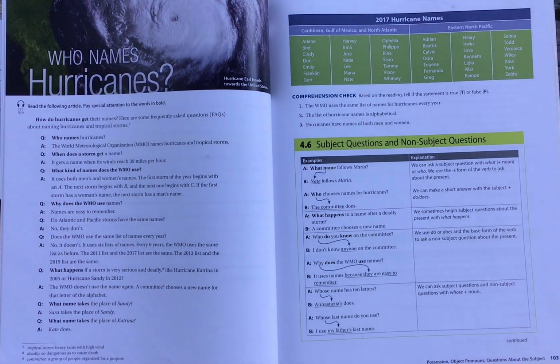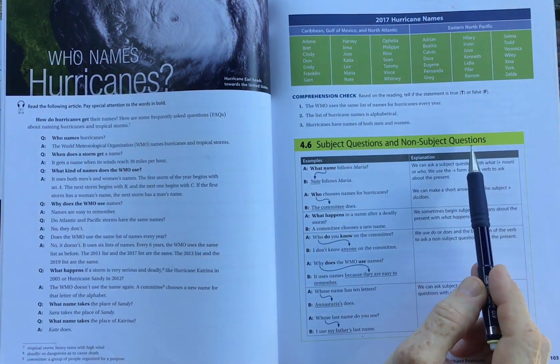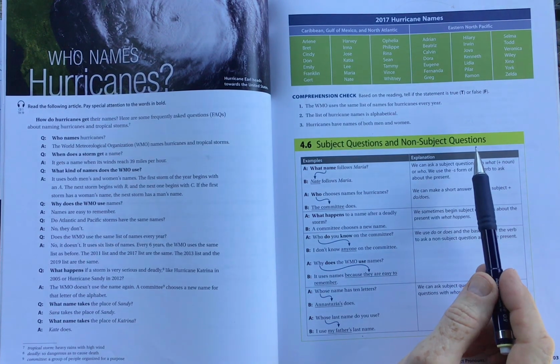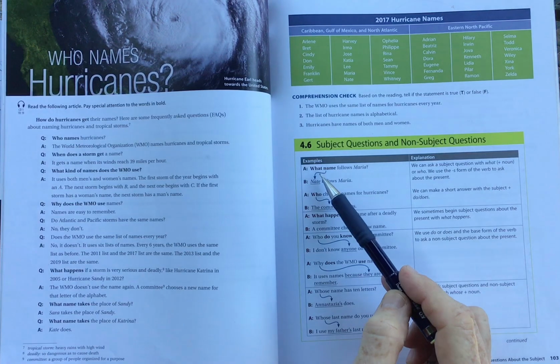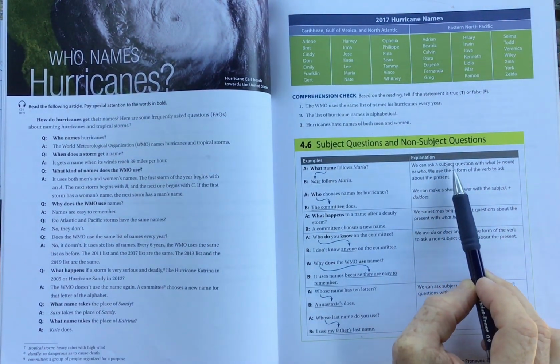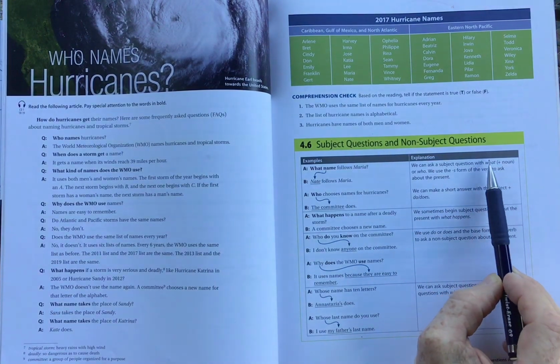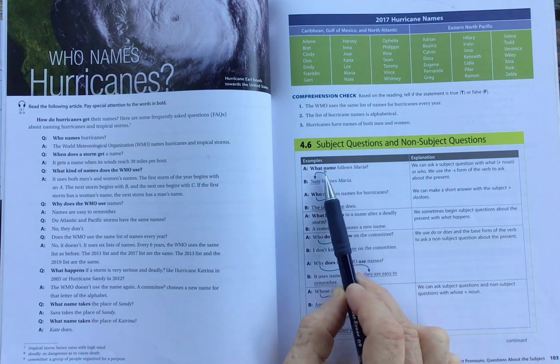For this lesson, we're going to be taking a look at subject questions and non-subject questions. Let's look at the explanation first and then the examples. First, we can ask a subject question with what plus the noun or who.